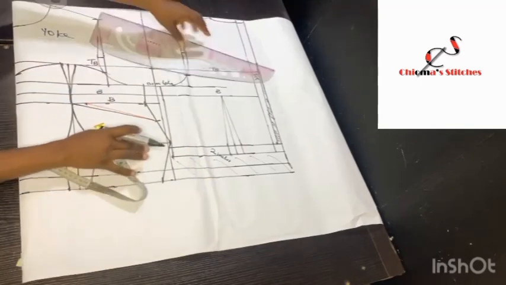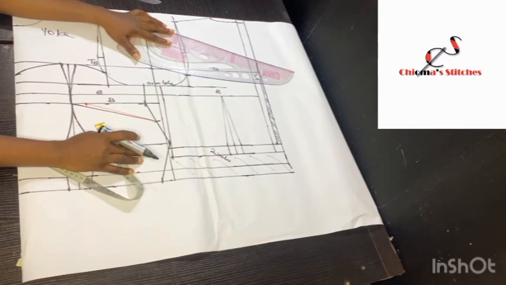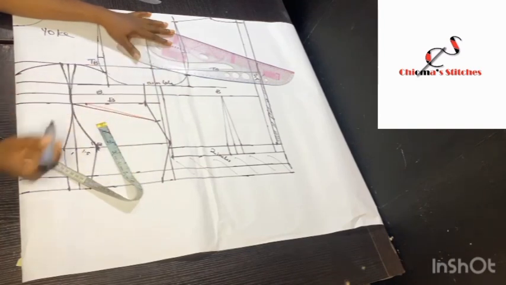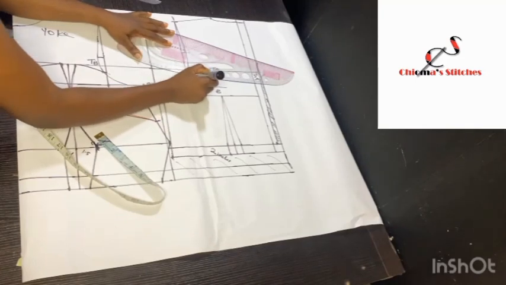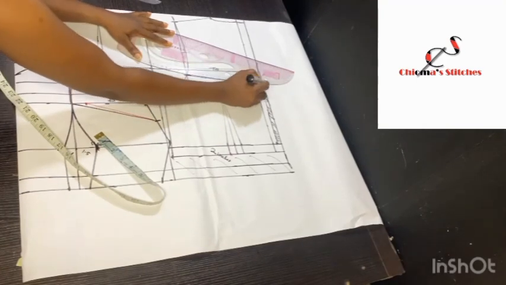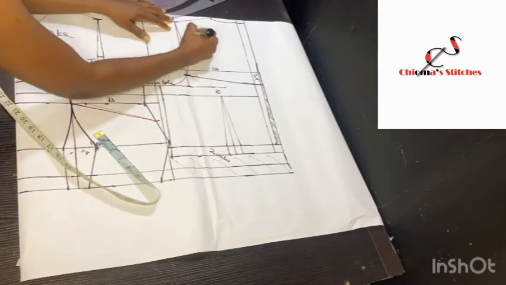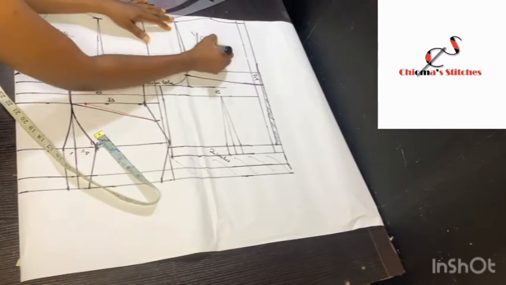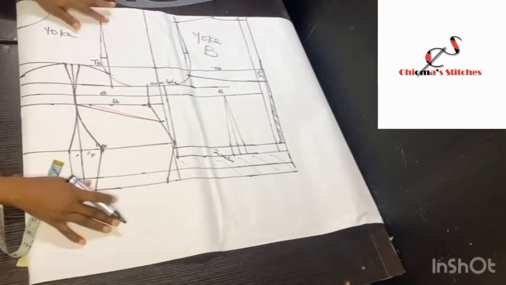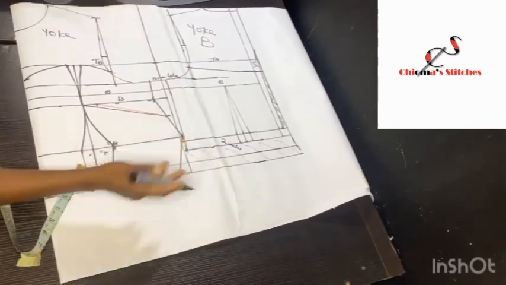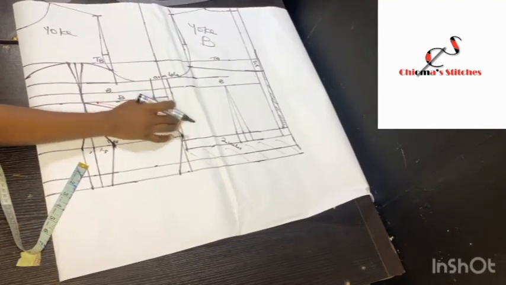So from this place I'm just going to roll a line. I'm not making it a straight line, so I'm coming down a little bit as if I'm slanting my ruler, and I'm going to just connect this line to this place. And this is the back yoke. Okay, so when we start cutting out the pattern, first I'm going to cut out the back piece, and then we'll alter the front piece.